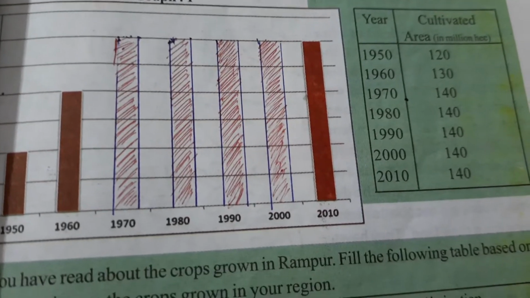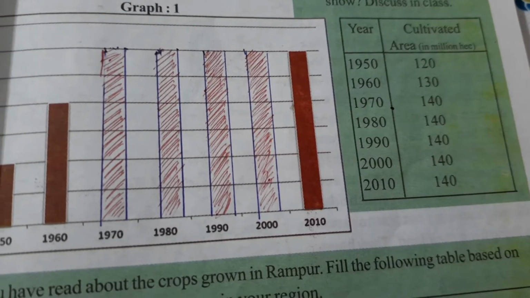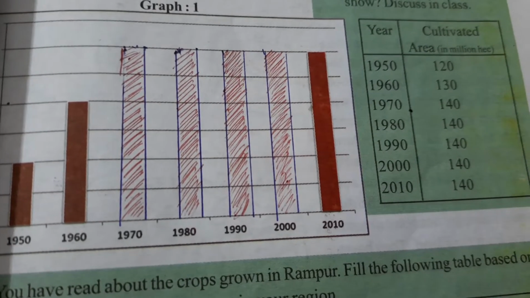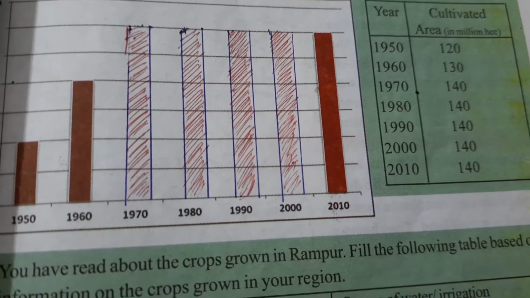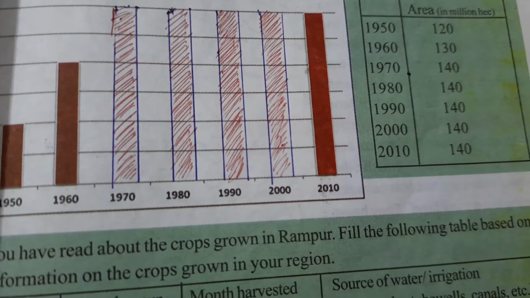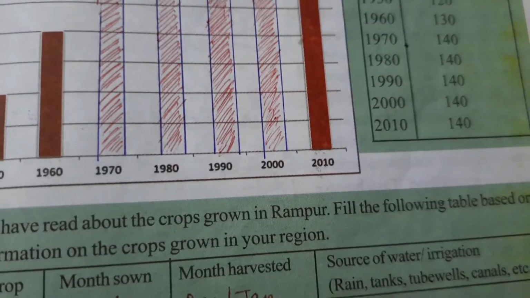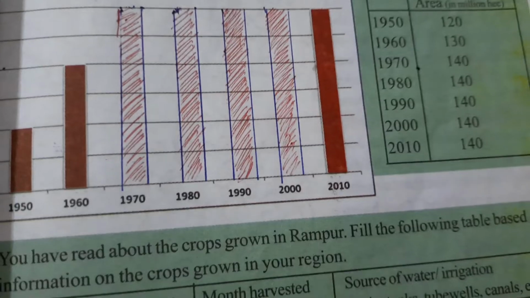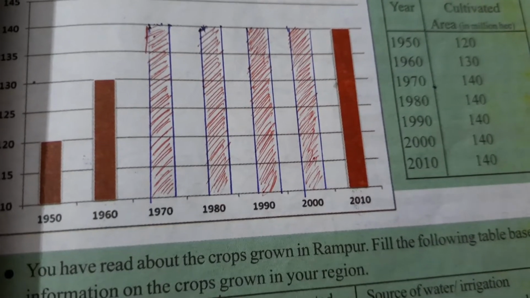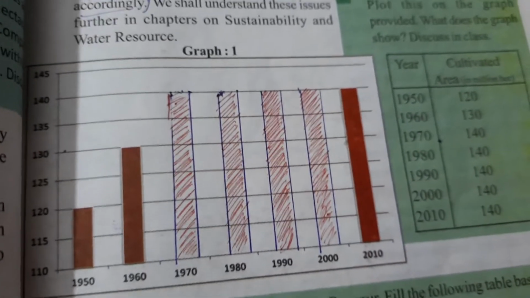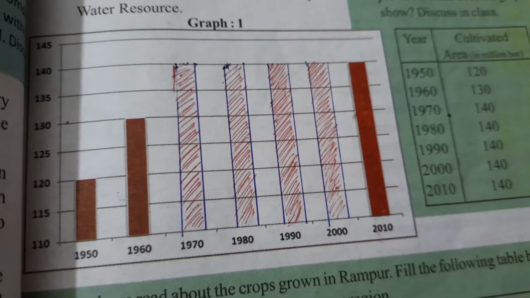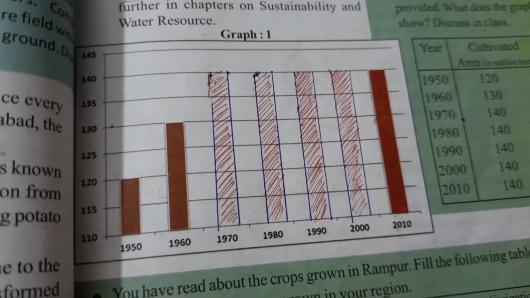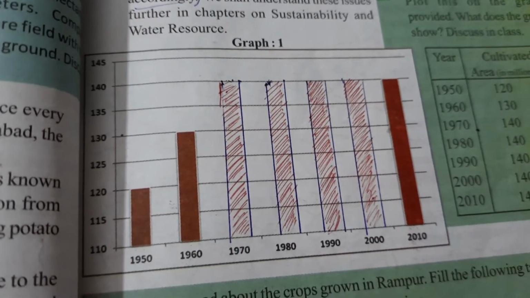Thus we can see that in 1950, 120 million hectares of land was cultivated, in 1960 130 million hectares, and in 1970, 1980, 1990, 2000 and 2010 it was 140 million hectares. So from 1970 till 2010, the cultivable land area has not increased.